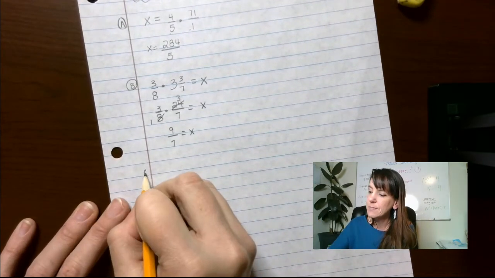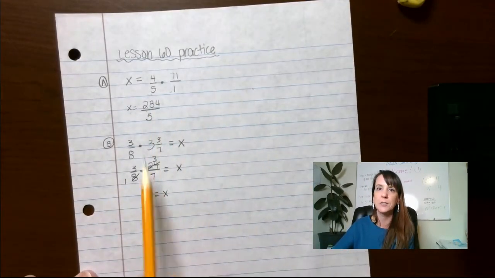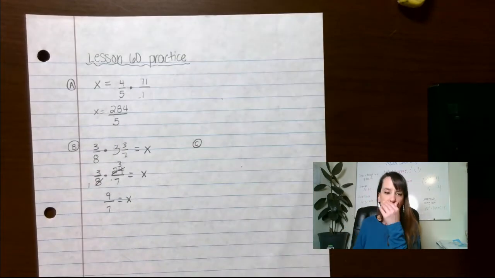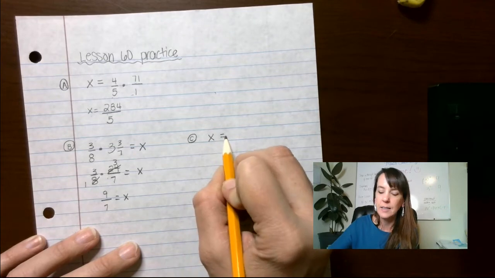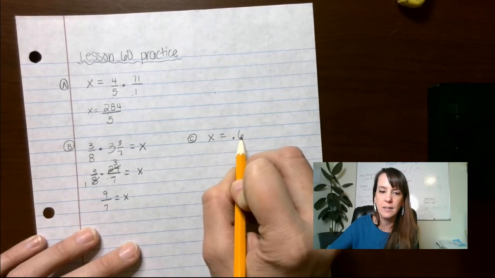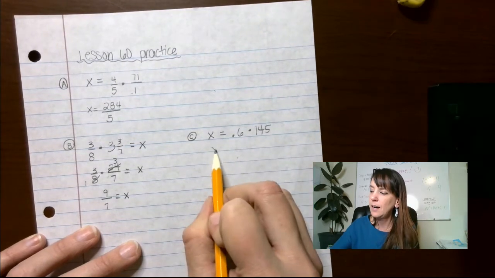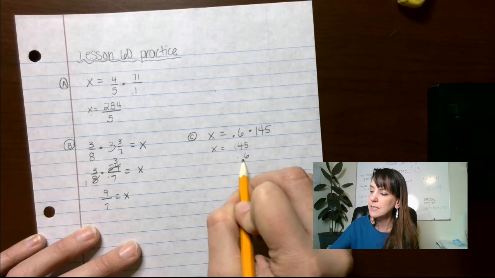C. Actually, when you're doing your homework, you really need to be doing like A here, B here, C, D. So I'm going to do C. I should have done B over there. But what number is 6/10 of 145? X equals 145 times 6/10.